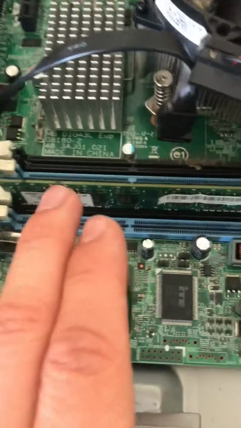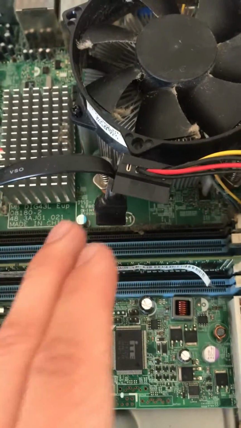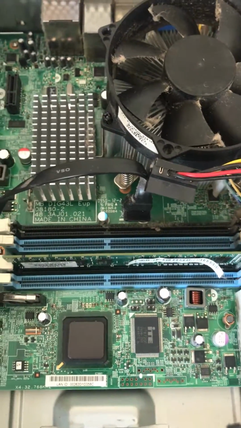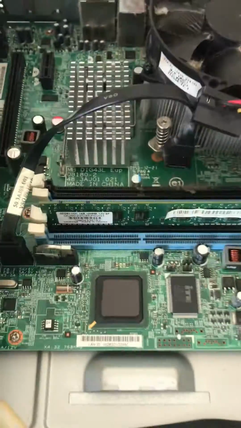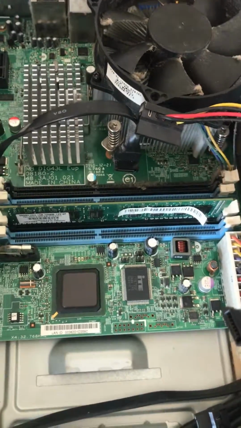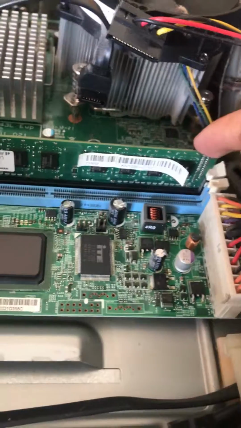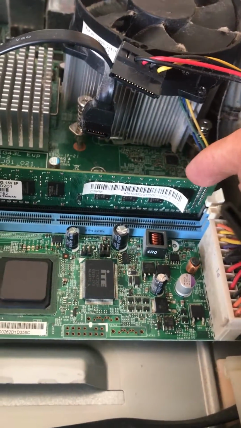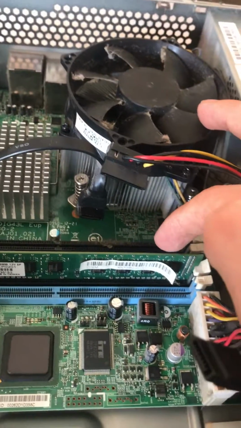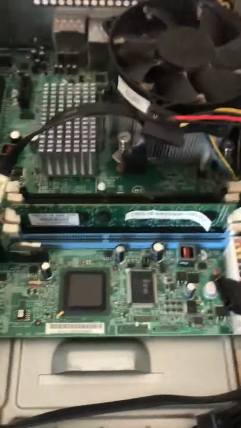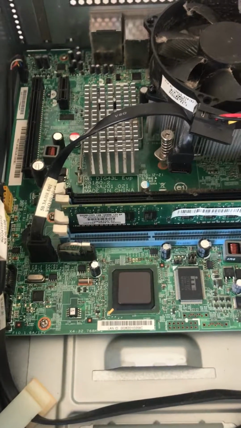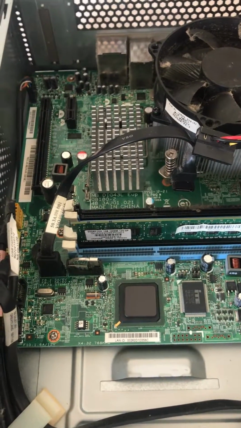The next port I want to talk about is the RAM, just here. You can see there are a few vertical slots, with a RAM card already in. When adding RAM to a computer, it is vital to make sure that you have the correct DDR, which is the type of RAM to connect into the port. To check this, always check your RAM specification or motherboard specification. This can be found in the user manual or online.